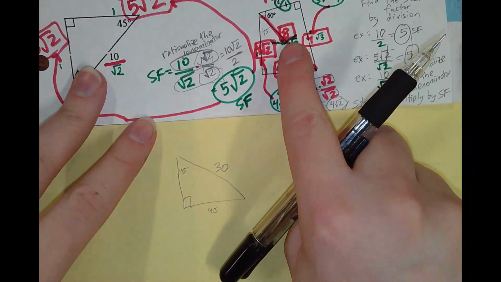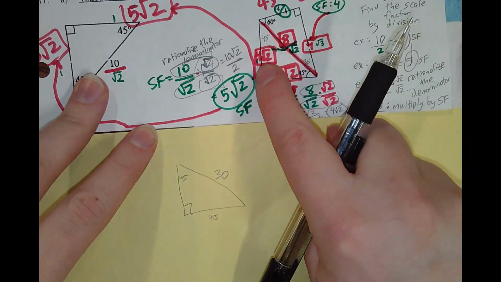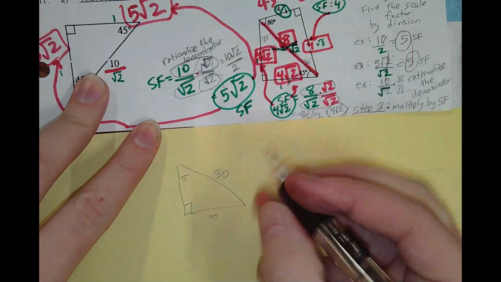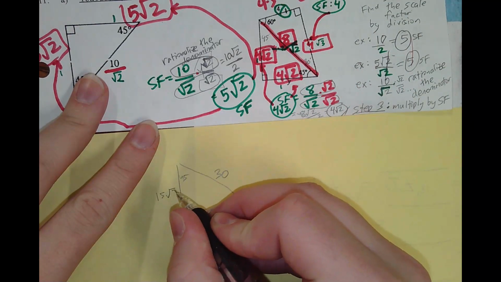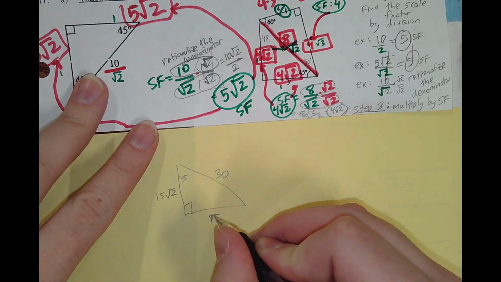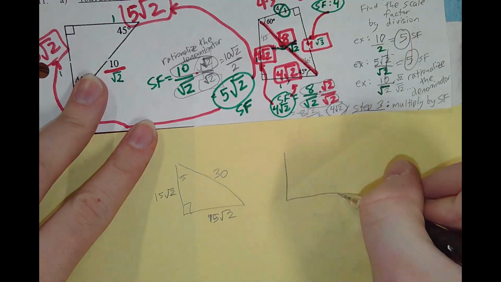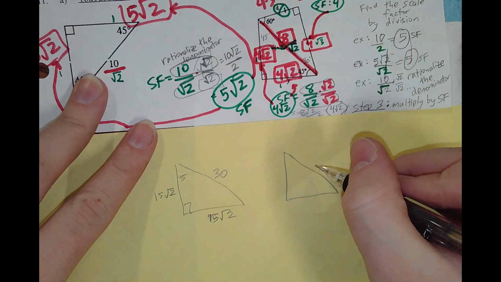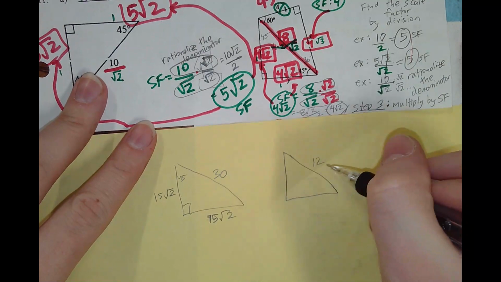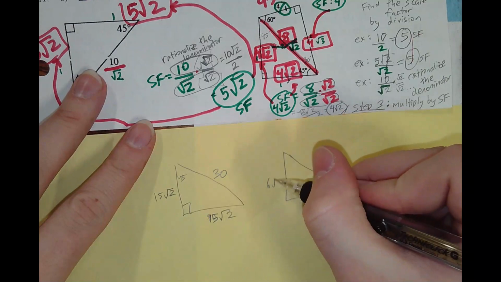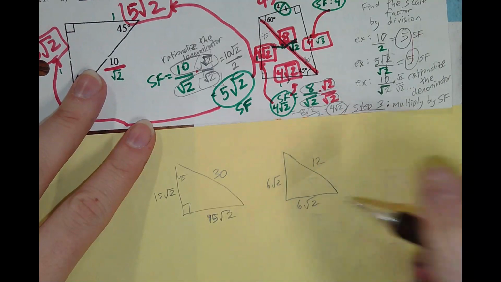When it was 8, the other sides were 4 root 2. When it's 30, this is going to be 15 root 2. What about when it's 12? What would this be? Yeah, I cut it in half and multiply by root 2, so 6 root 2 over 6 root 2.